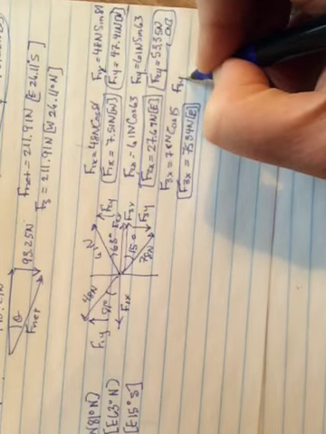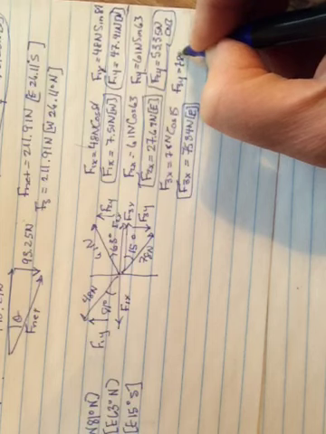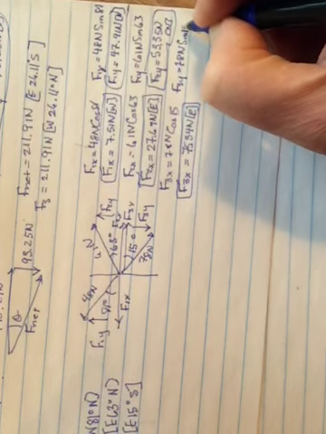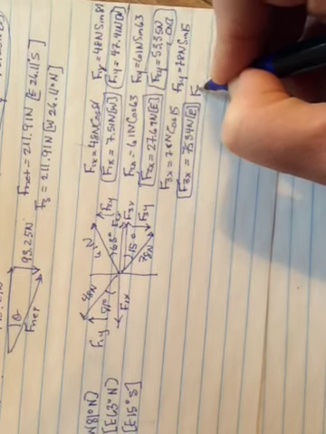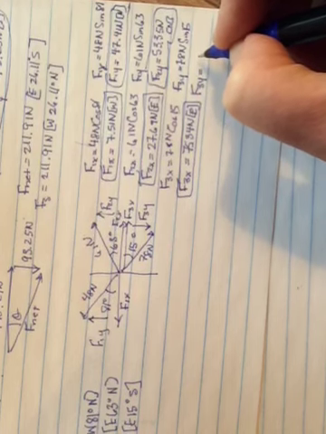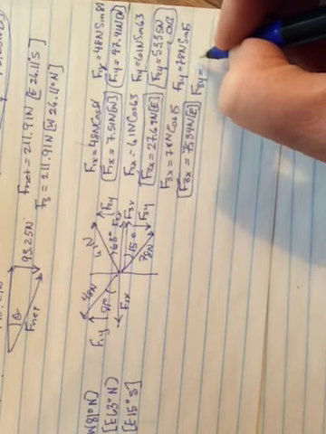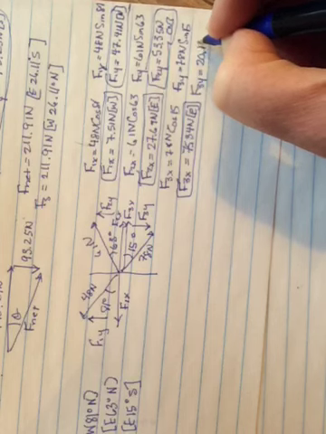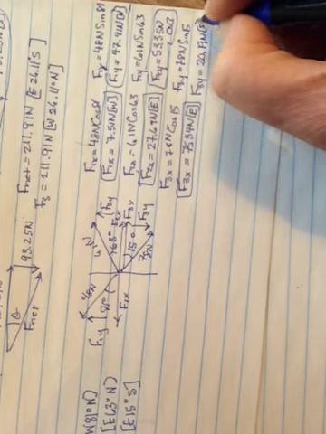And F3y, 78 newtons sine of 15, and you get an F3y to be 20.19 newtons, and that is going to be south.